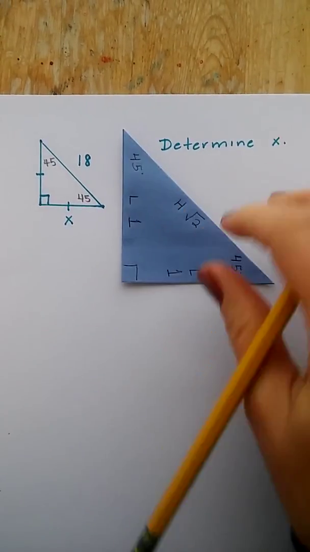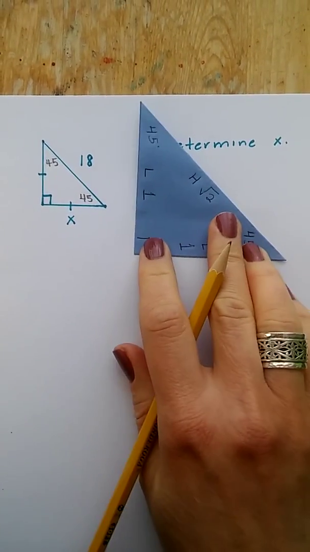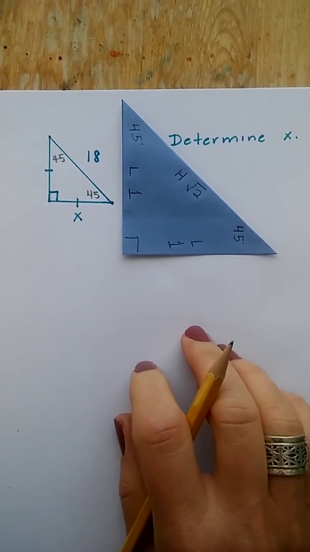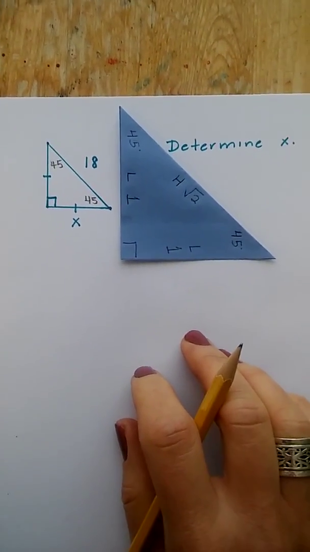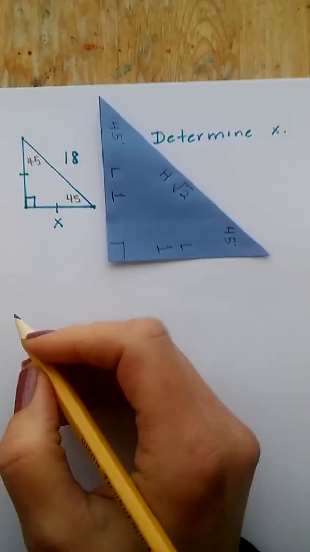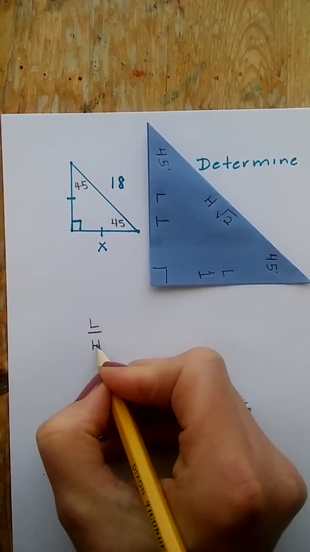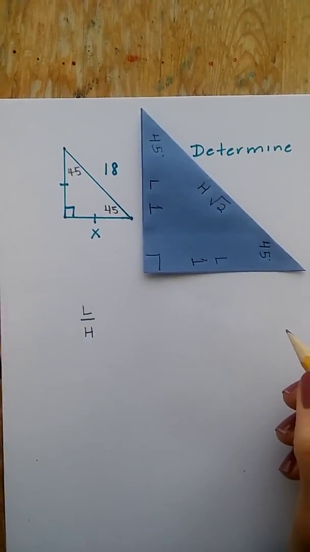And we're going to line up our manipulative that has our information for our ratio. We are going to write two fractions, leg and hypotenuse. That's going to be our setup.